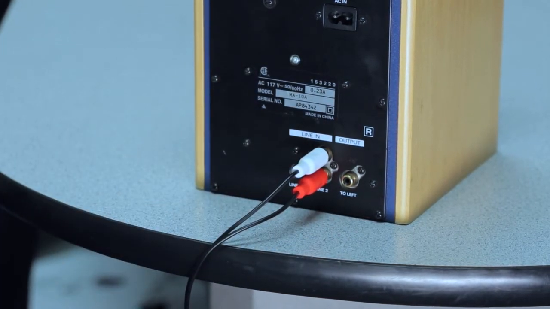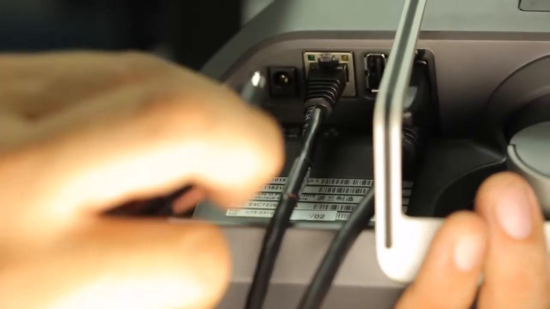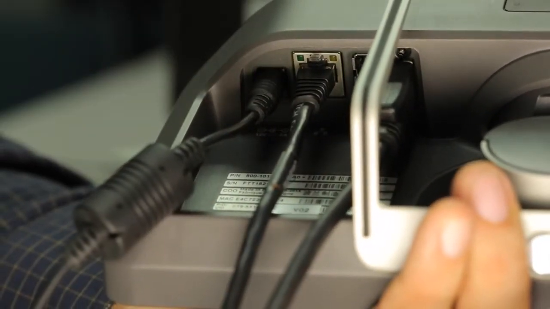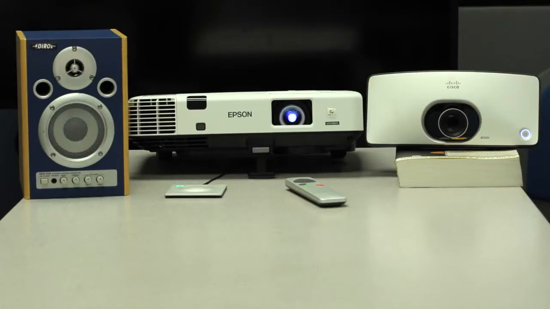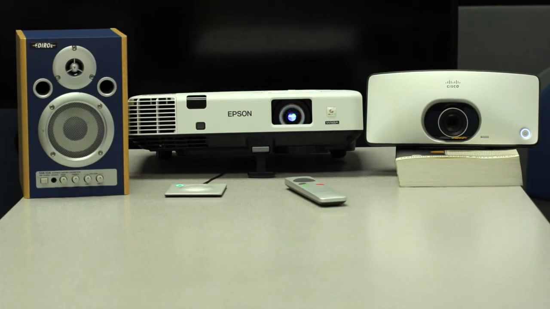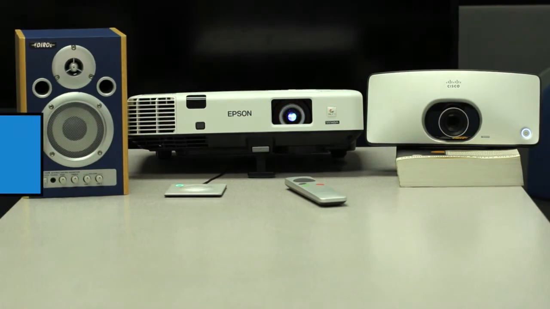As a final step, connect the plug of the power adapter to the video conference equipment. Connect the power cord to the electric outlet. Now you are ready to use the video conference equipment with a projector and speakers.